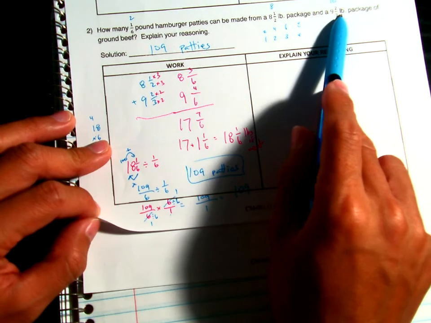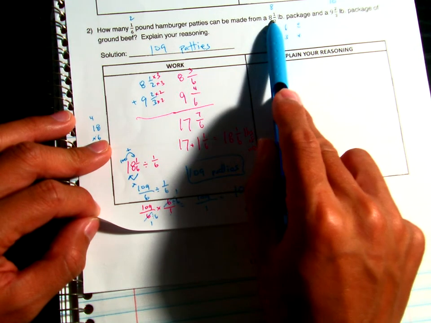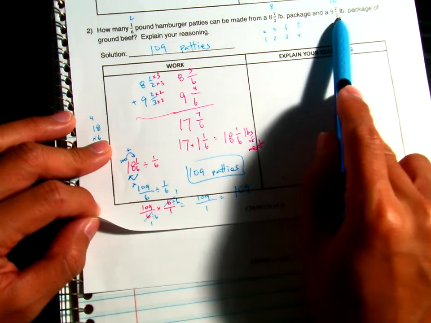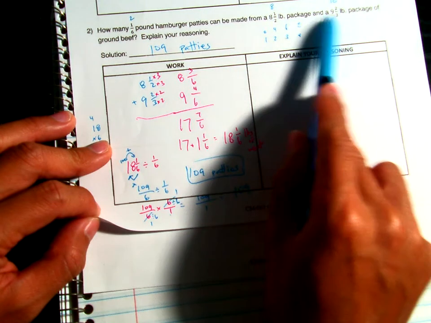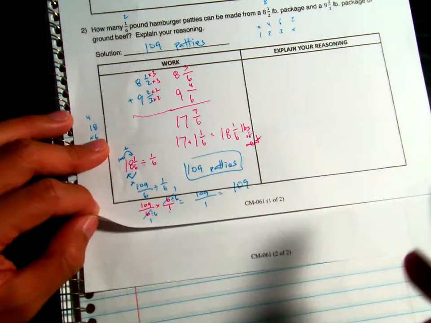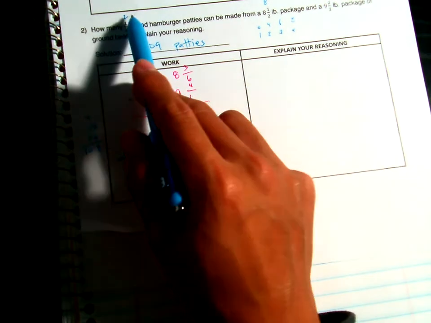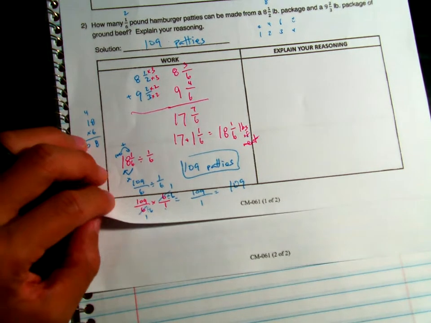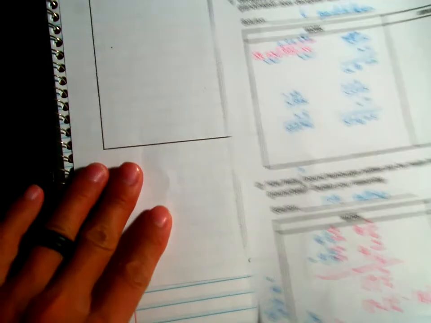Now, there's another way you could have done it. You could have just divided this by 1/6, and then this by 1/6, and then added those two numbers together. But I feel like this was probably easier. Add the meat first, and then divide it by the pound of the patties. Let's do our last one, number 3.